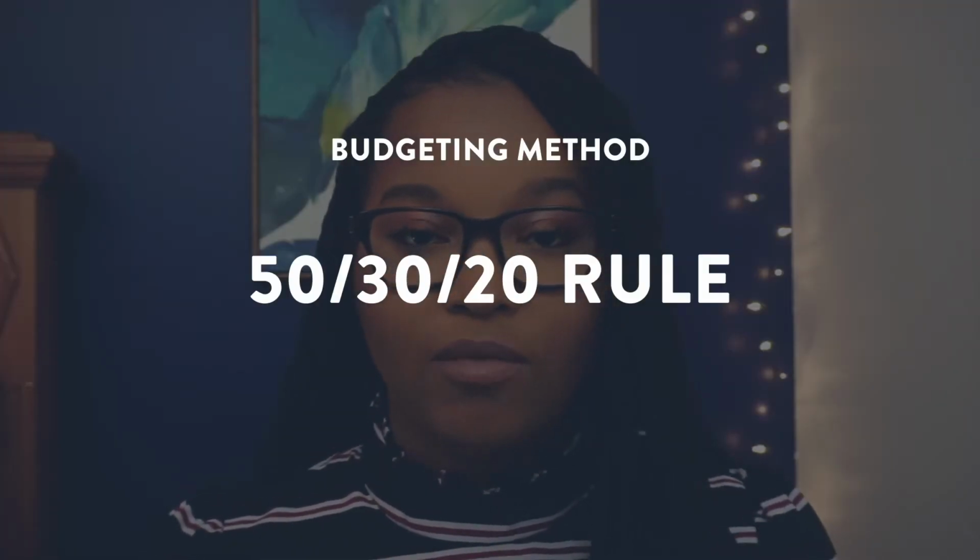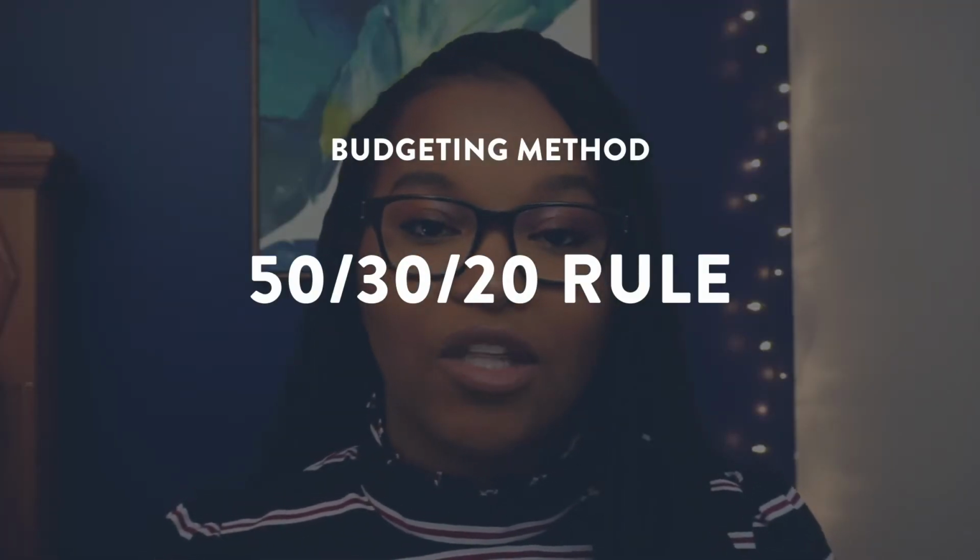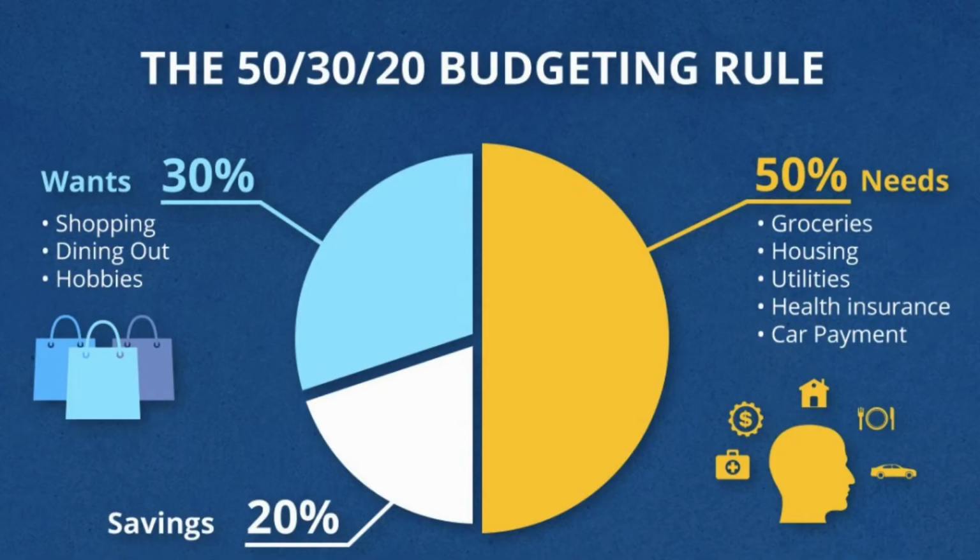So the first budgeting method is the 50-30-20 rule. So the way that this works is you split up your money into 3 different categories: your needs, your wants, and your savings. Ideally, 50% of your money would go to your needs, 30% of your money would go to your wants, and 20% of your money would go to your savings. And this could also be like investments.